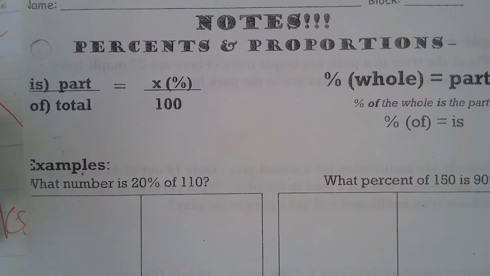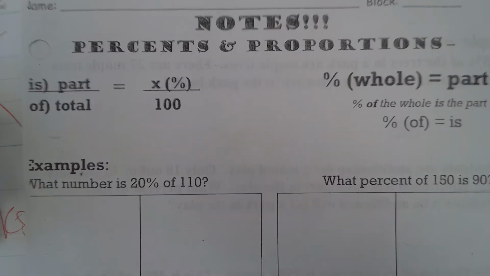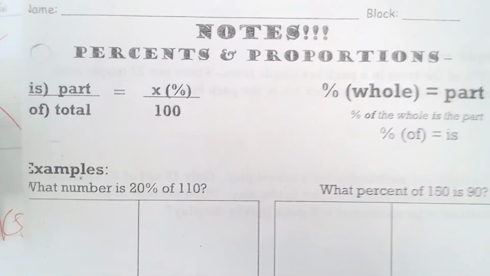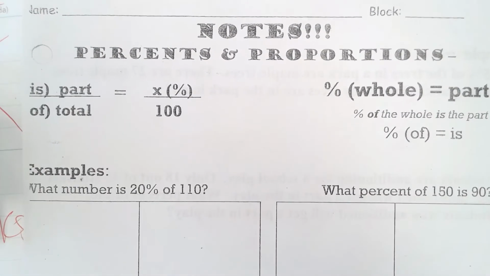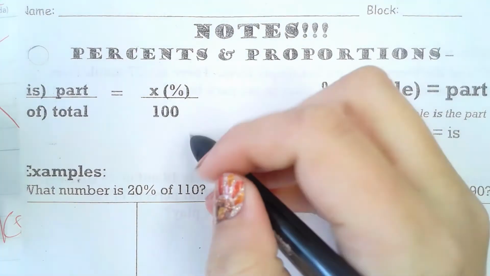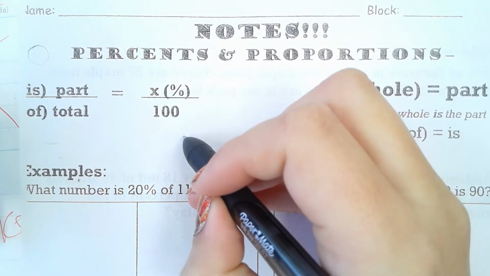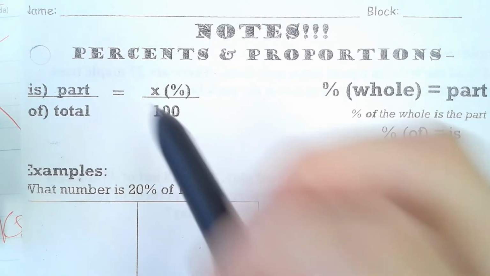Hi guys, so today we are going to be talking about percent, proportions, and equations. So we will be given 3 pieces of information and we will have to figure out the last part. So remember with proportions, we were given 3 numbers and then we had to find the missing variable, and we solved that by using cross products. So that is one way that I will be teaching this to you guys, is by using a proportion.